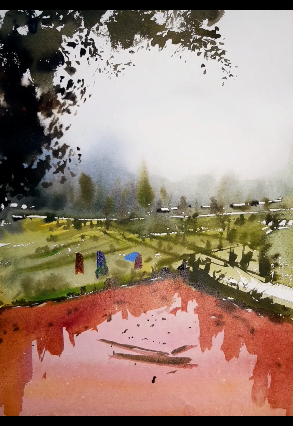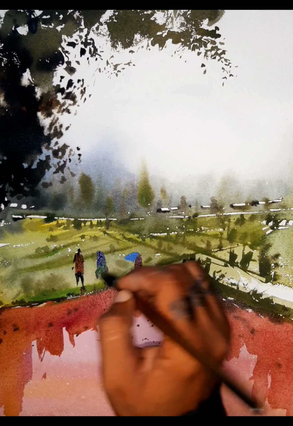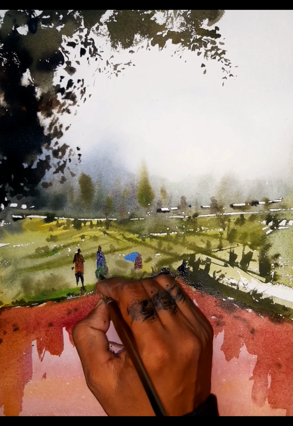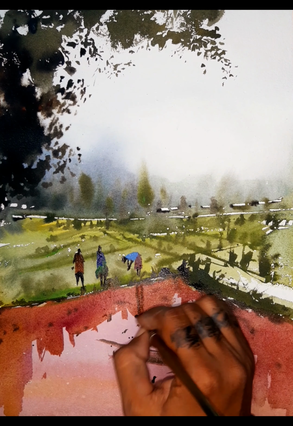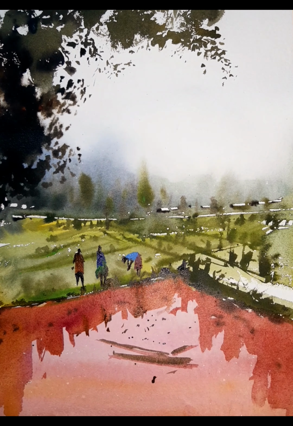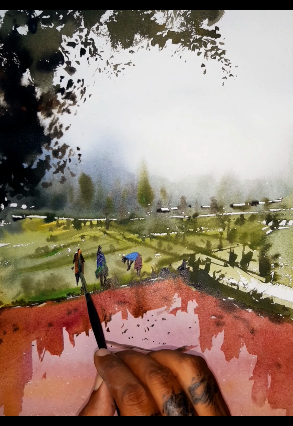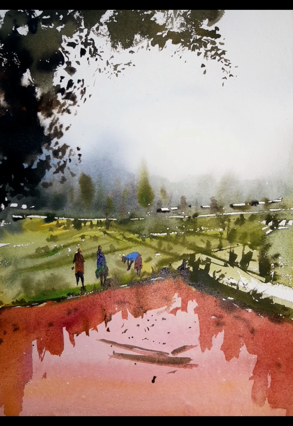Leading lines are another effective technique. Roads, rivers, fences, and pathways can guide the viewer's eyes through the painting and create a sense of distance. These lines often become narrow as they move toward the horizon, helping us create perspective.